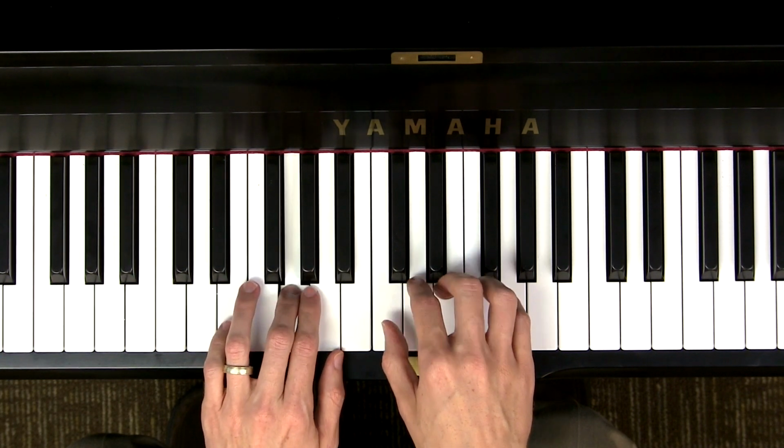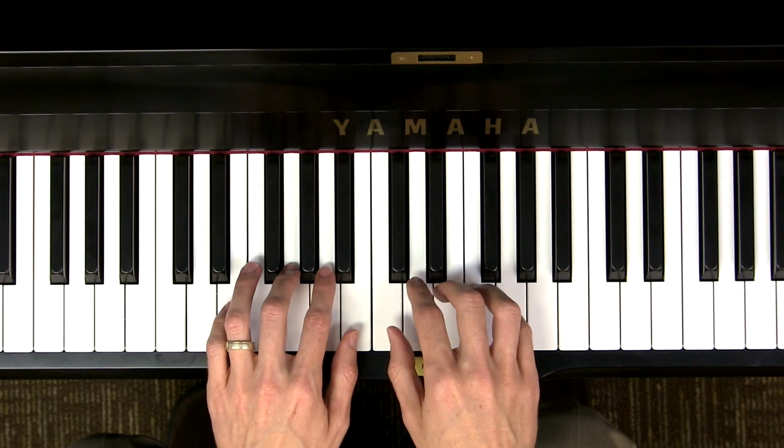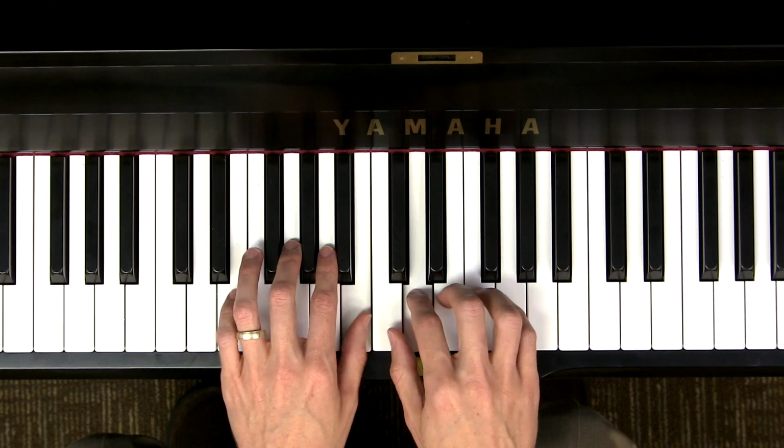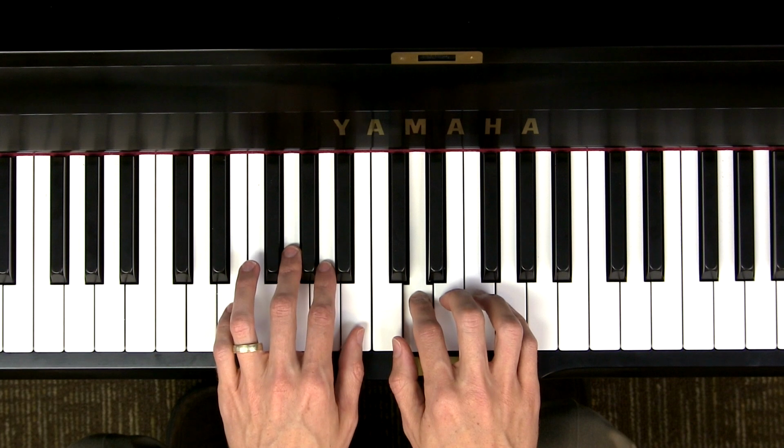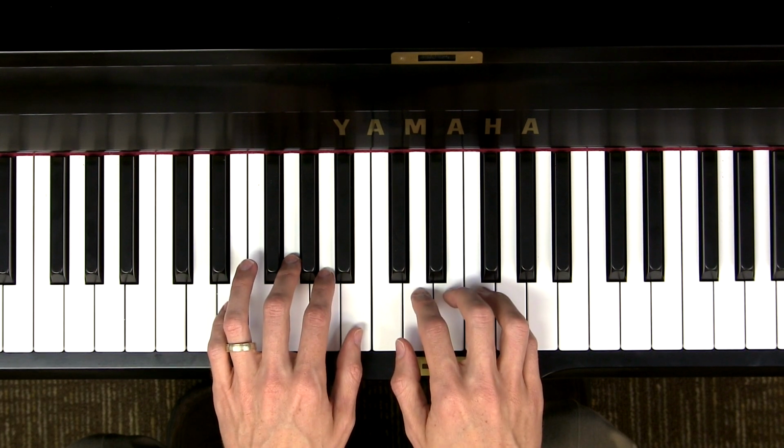Good. After we do G, C, then we go B, D, and we skip from B in the left hand to D in the right hand. Will you try B, D? Go.